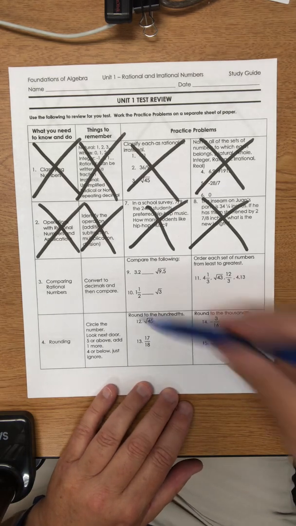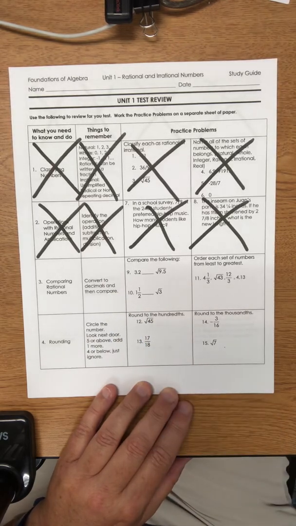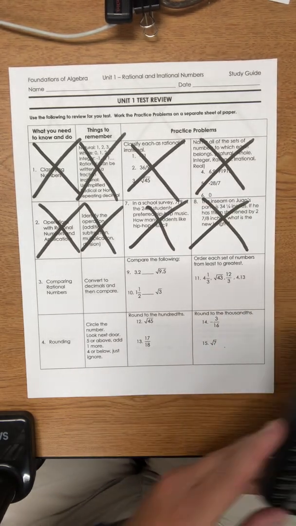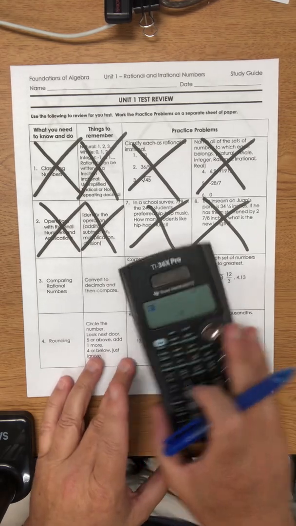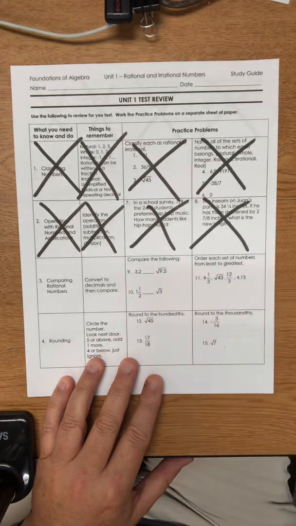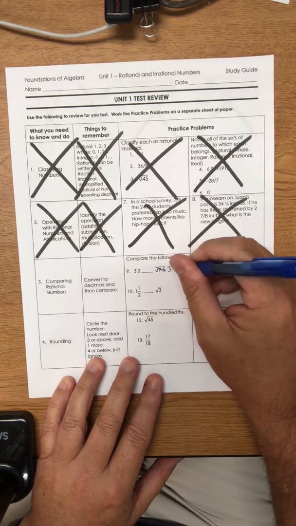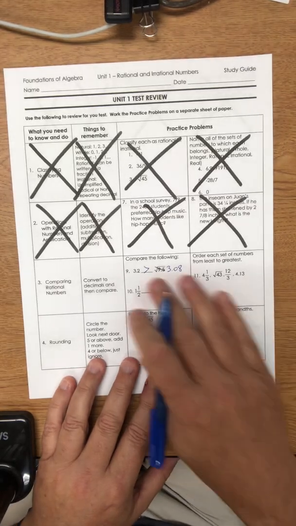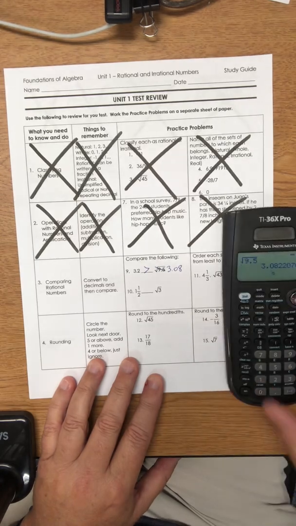All right, so the first one we're going to do is number 3, comparing rational numbers. We're going to convert to decimals and then compare. Well, the first one, 3.2, is already a decimal. The second one, we're going to take the square root of 9.5, and that gives us 3.08. So it's no longer that, it's 3.08. So now you just say which one's greater? 3.2. It'd be really hard to look at that and know which one was greater, but when we convert them both to decimals, it makes it a little easier.